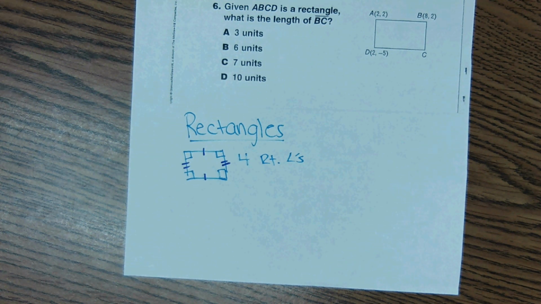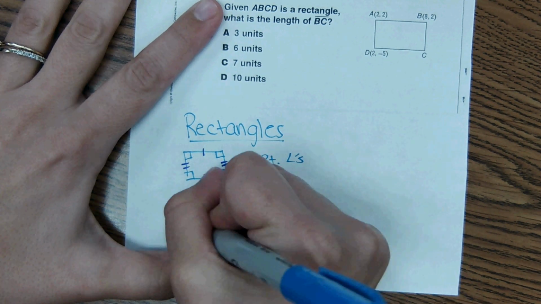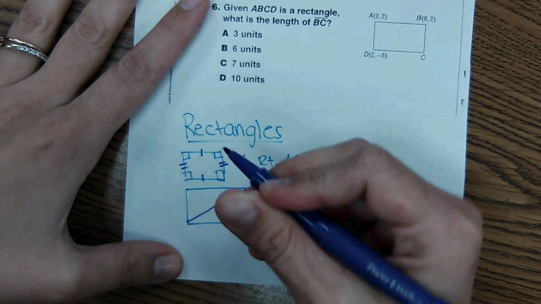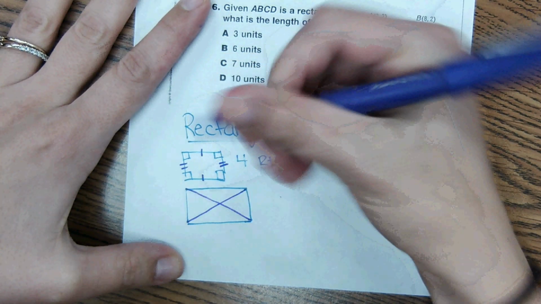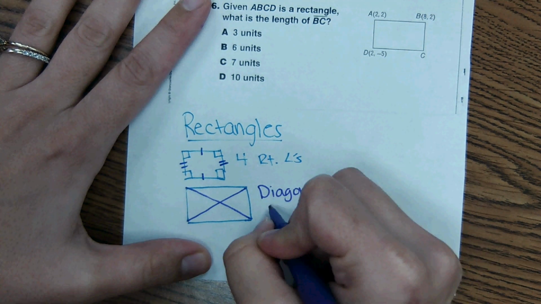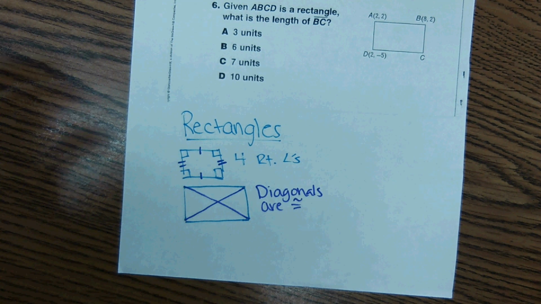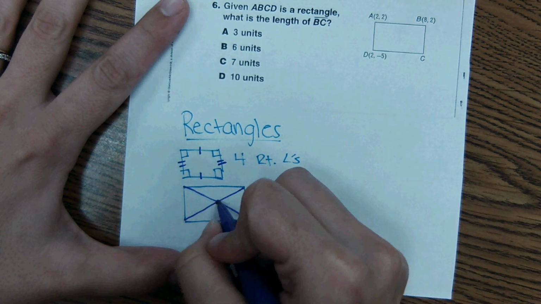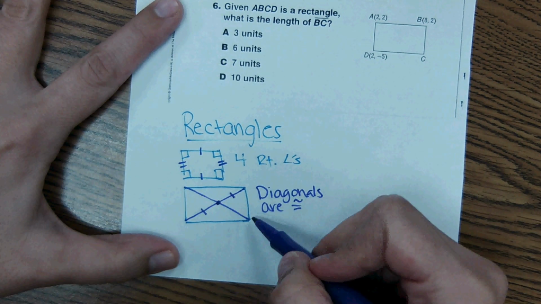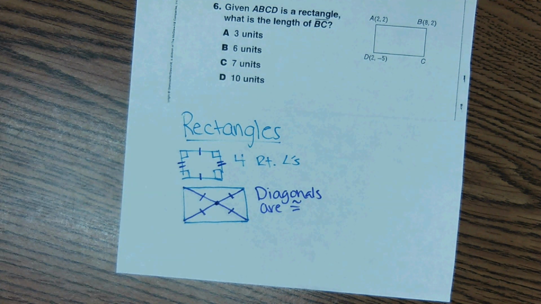And then something that also comes up, and this leads to more: with a rectangle, the diagonals of the rectangle are congruent. So diagonals are congruent. Also, these diagonals bisect each other, so this is the same measure as this, and then since the diagonals are congruent, this is equal to this, and all four of these segments are the same measure.